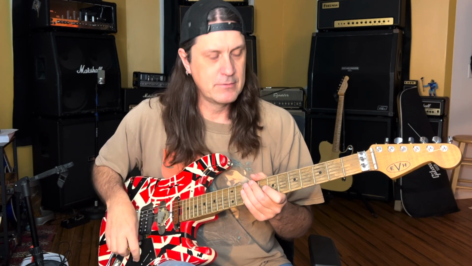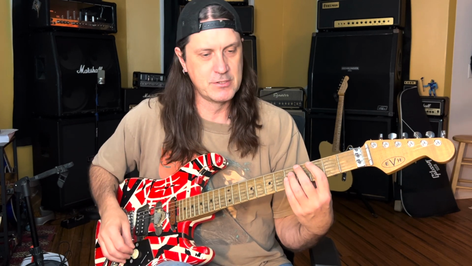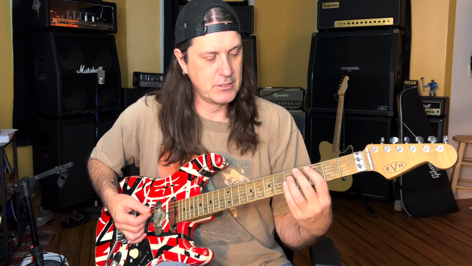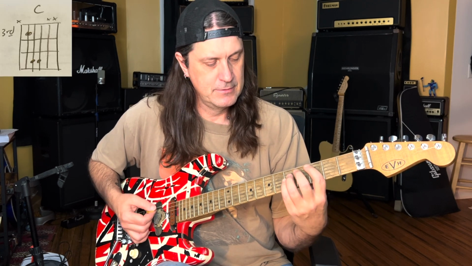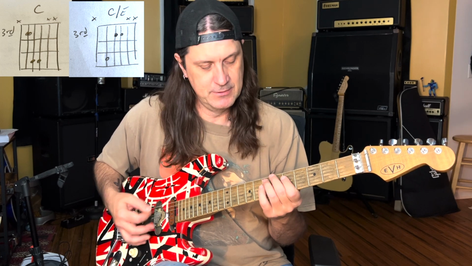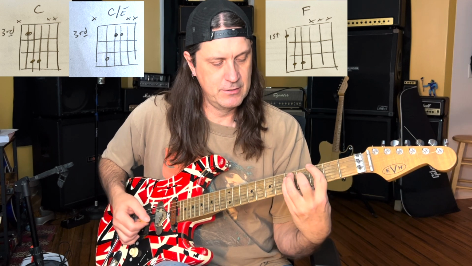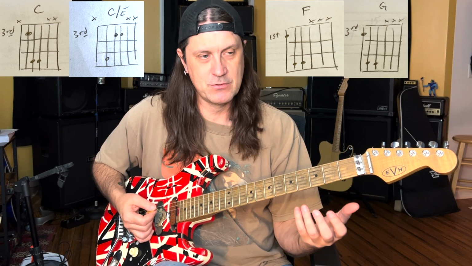So then the song kicks in, dun, dun, dun, dun, right, this instrumental thing, and there's 2 different chord changes. They sound very similar, but there's a little variation. So the chords are going to be C, then a C with an E on the bass. That's an inversion of a C. And then we're going to go F to a G. That's the first pass through the instrumental.